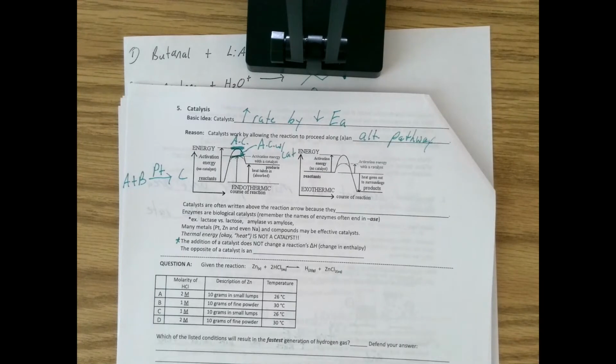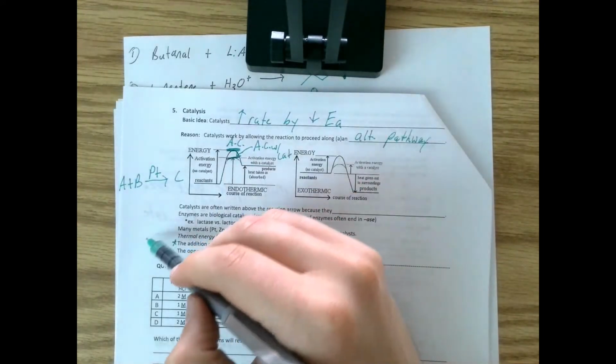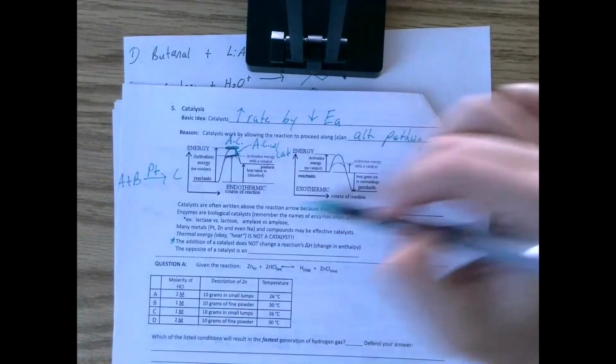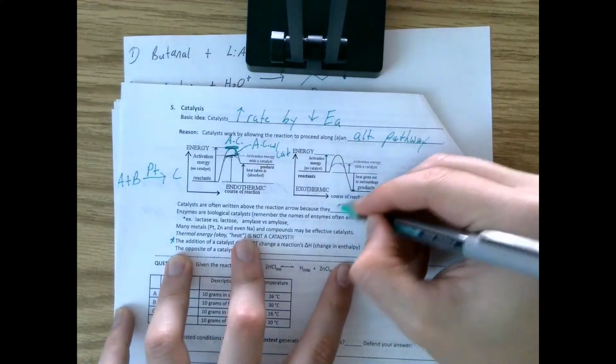What element is Pt? Oh, really? It's platinum. Okay. Did you not learn that one on the list? No. Should have been. So that is the catalyst in this situation. So it's not written as a reactant, it's not written as a product, so we write it above the arrow because they are not reactants or products.